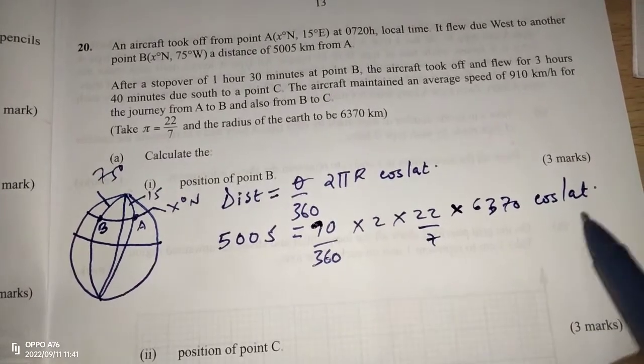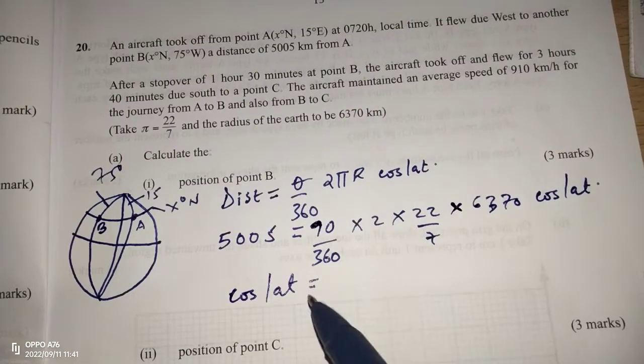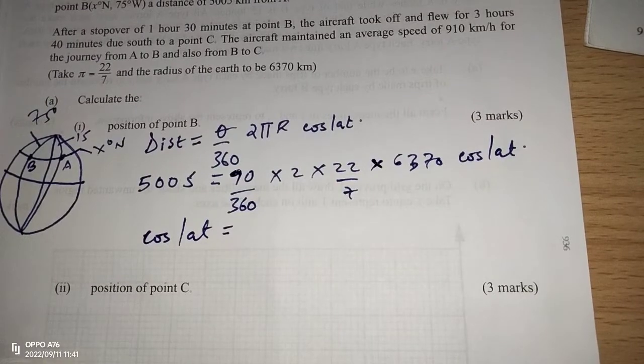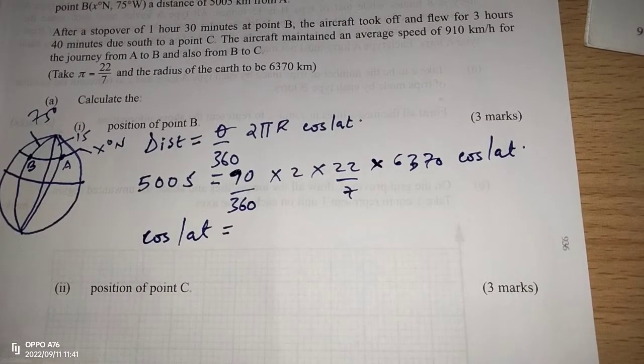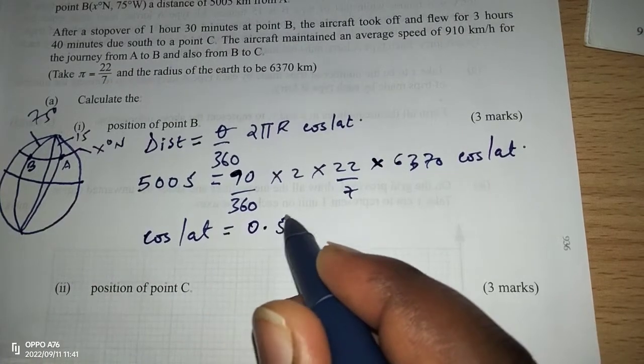For us to remain with the cosine of the unknown latitude, we should multiply 5,005 by 360 by 7, then divide by 90 times 2 times 22 times 6370, so that we get cosine of the latitude as 0.5.